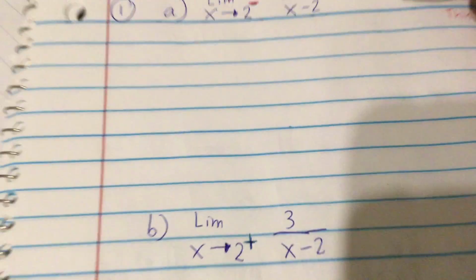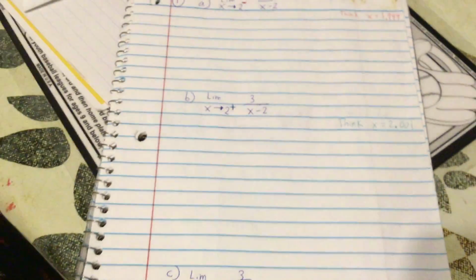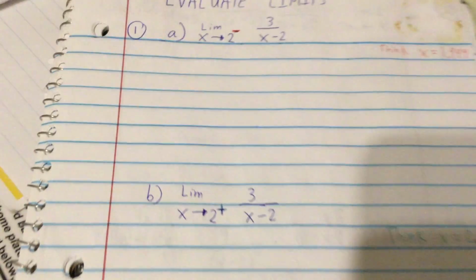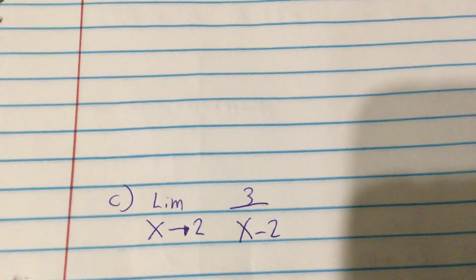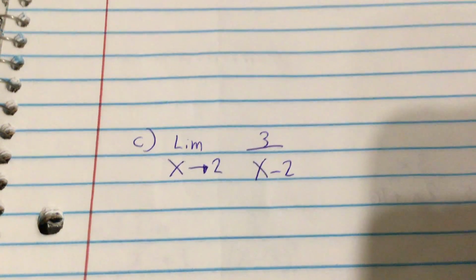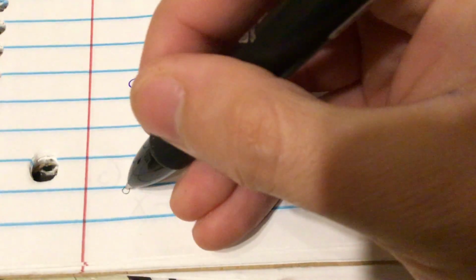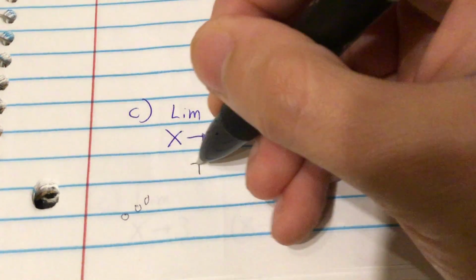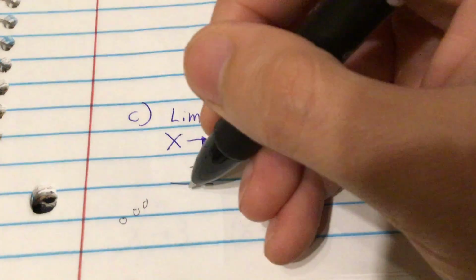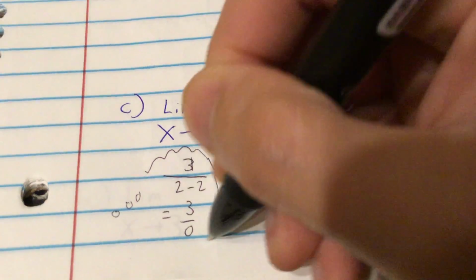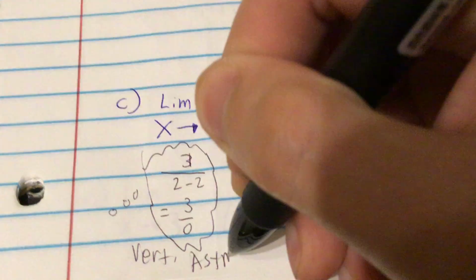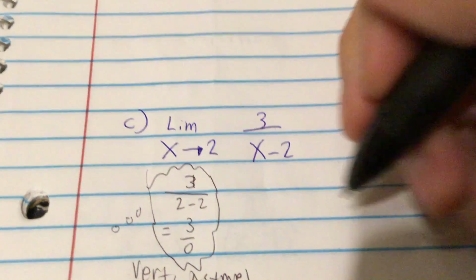Well, first things first. Spoiler alert, these are the three questions to start the day: the left-hand limit as x approaches 2, the right-hand limit as x approaches 2, and finally the limit as x approaches 2 for 3 over x minus 2. So let's just spoil it, okay? If I plug in x equals 2, 3 over 2 minus 2, remember that I don't like it because I get 3 over 0, which means that I get a vertical asymptote. And a vertical asymptote means that it's a loop-de-loop kind of graph.